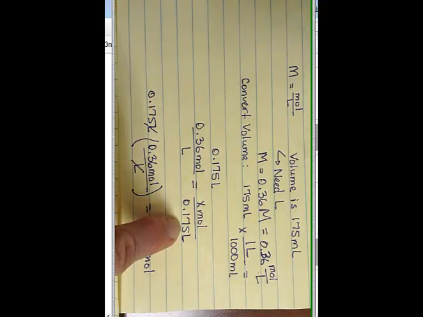So if we solve for X, we do that by rearranging our problem. Right? So if we multiply both sides by 0.175, it'll cancel out on this side, and we've essentially isolated moles on this side. So what we do on one side, we have to do on the other side. So if we multiply this side by the liters as well, our liters will cancel out, and we'll be left with our answer in moles, which is what we want to find out.